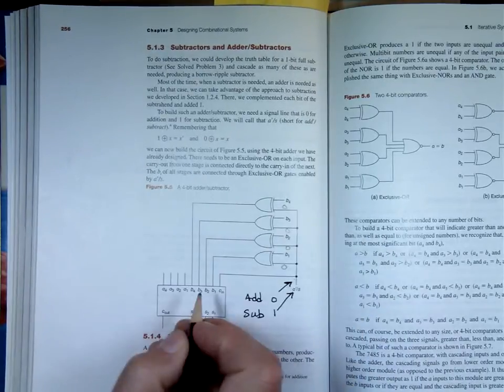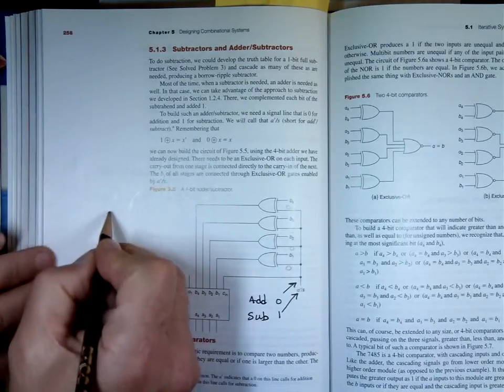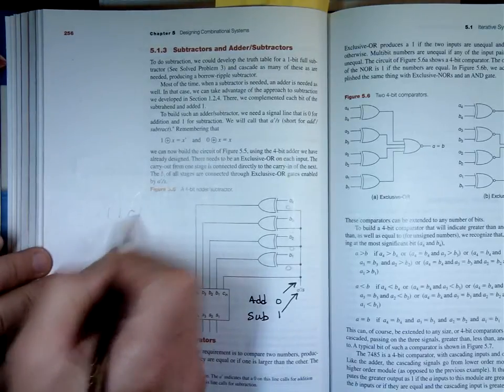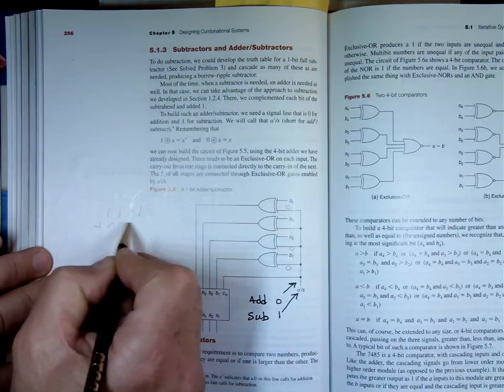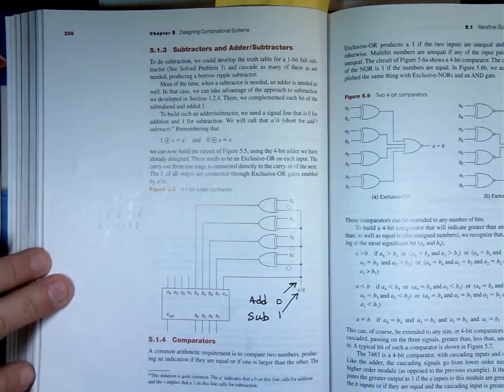Let's say I want to add these numbers. I want to add 1, 1, 0, 1 to it 0, 0, 1, 1. You want to add, not subtract. Can you see that on the screen?